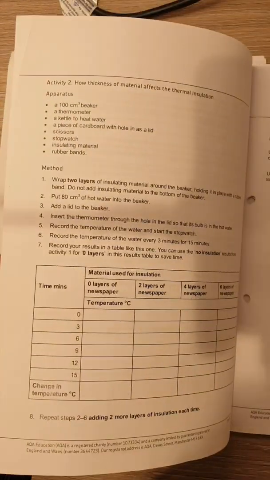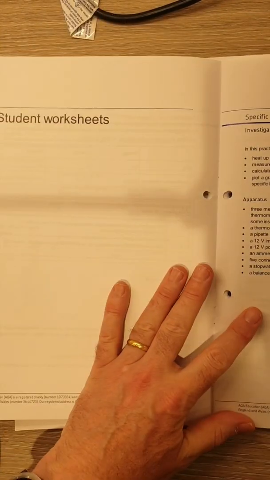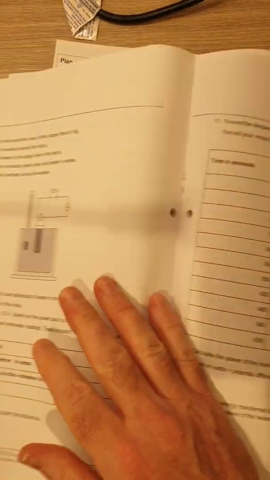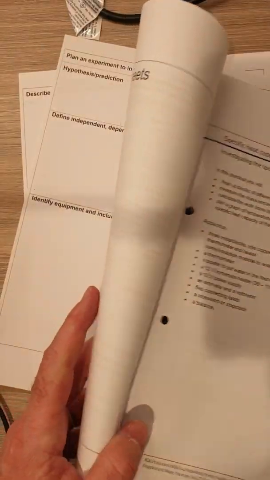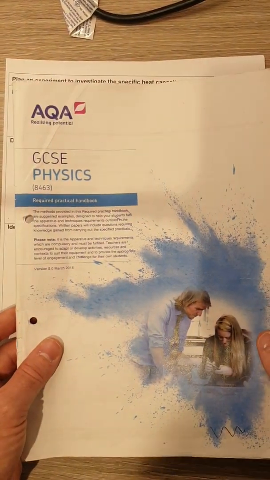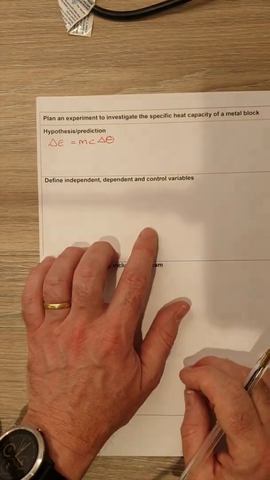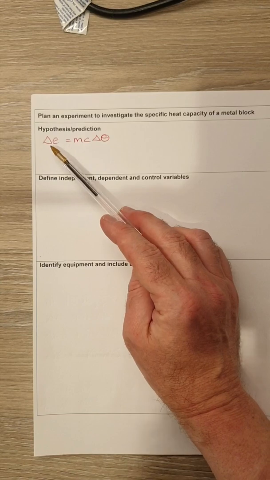It also has both the document for the teacher, and a complete method that you would be given doing the experiment in class. So this is a really useful document, and I would suggest you download this from Google. You need to make sure that you've watched the video that was in the PowerPoint.